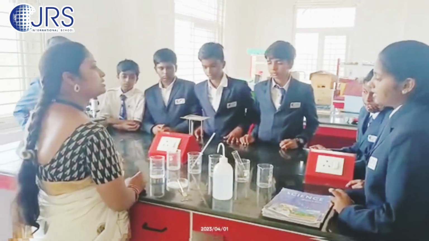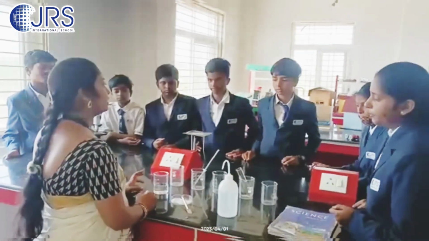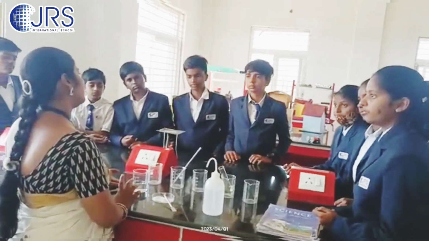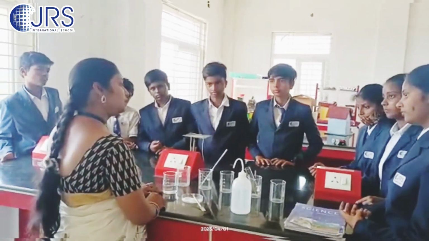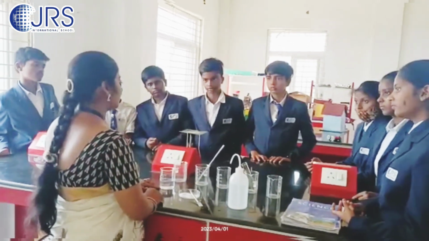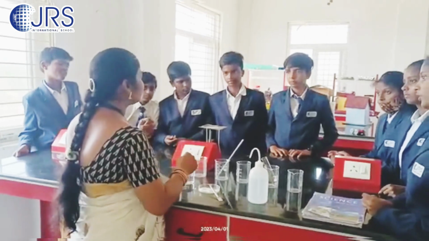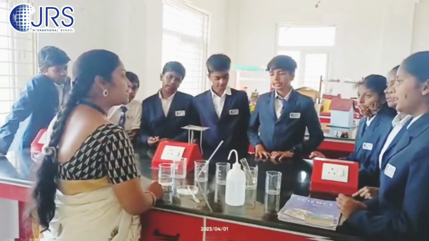Because all the particles in the water are continuously moving, and this movement in the water will be increased if you are increasing the temperature. If you take boiled water here in the place of cold water, the ink will be diffused very rapidly. So increasing the temperature will increase the movement of the particles. That is nothing but kinetic energy. We will call it kinetic energy.